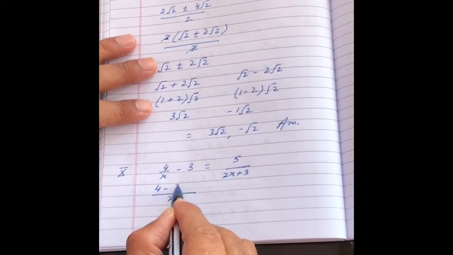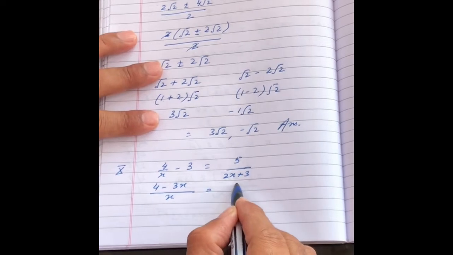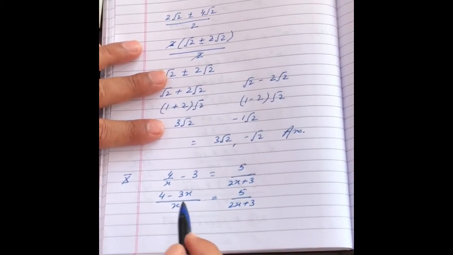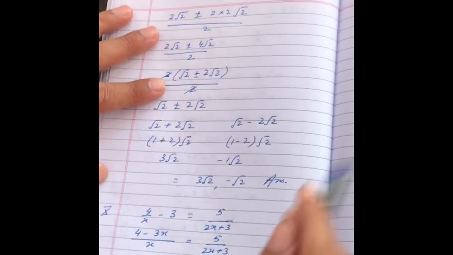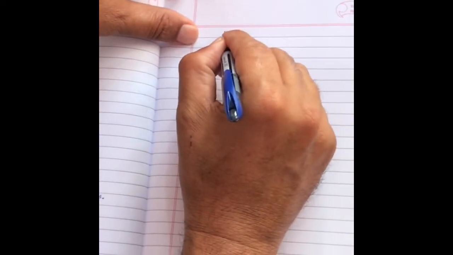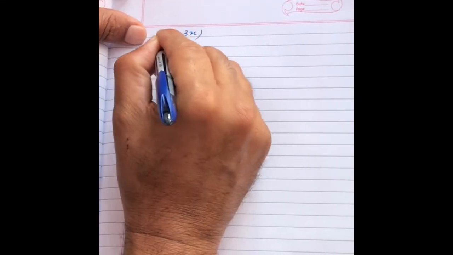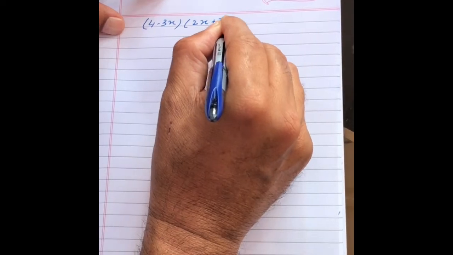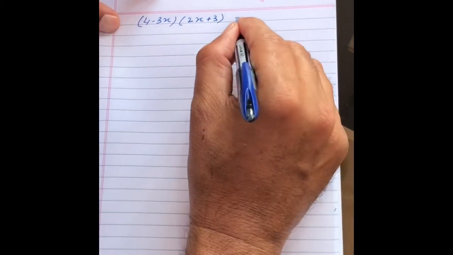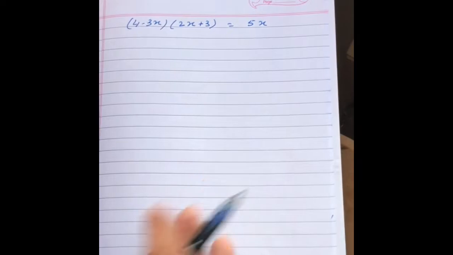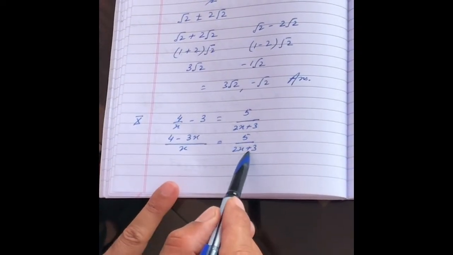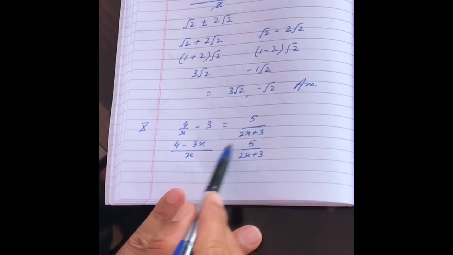It is 4 minus 3x upon x, equal to 5 upon 2x plus 3. Then I cross multiply. 4 minus 3x into 2x plus 3 is equal to 5 into x, 5x.